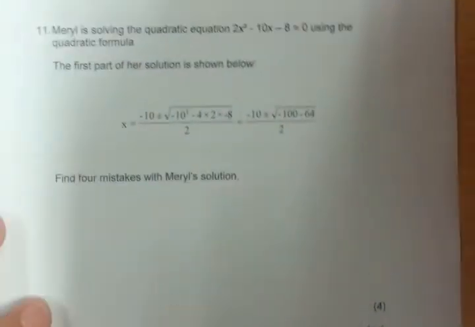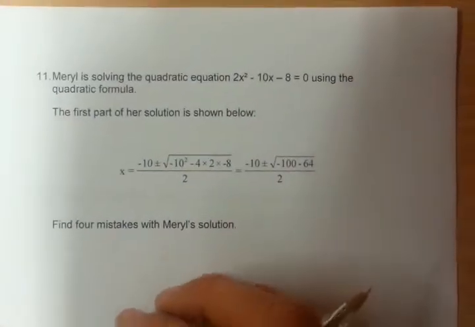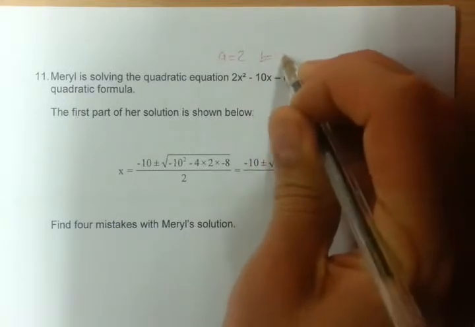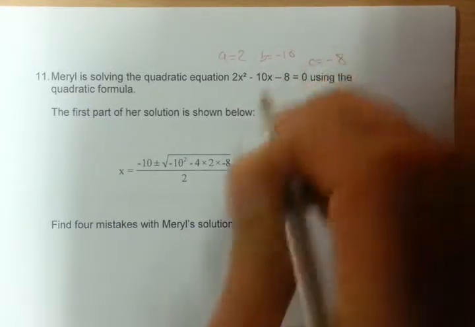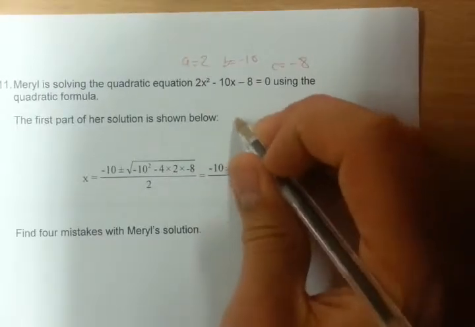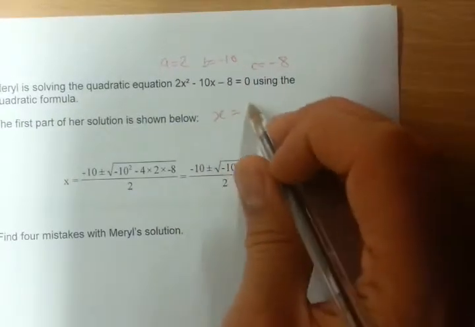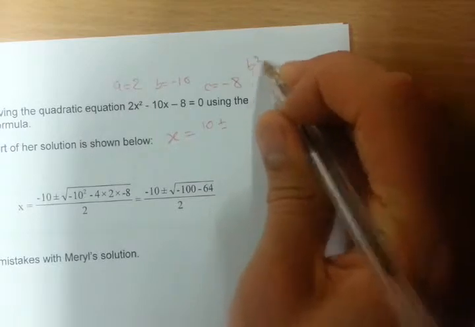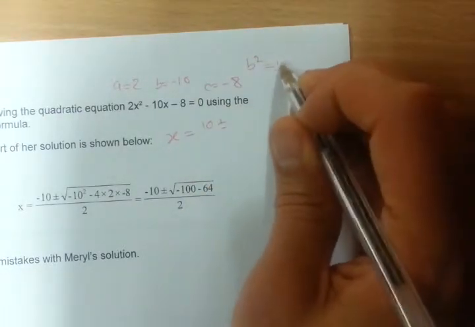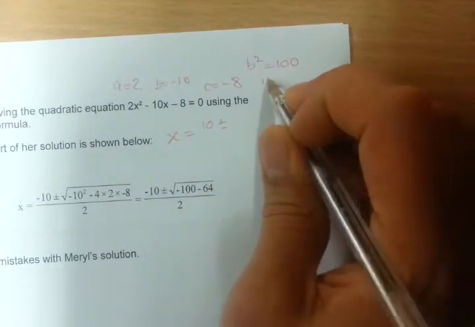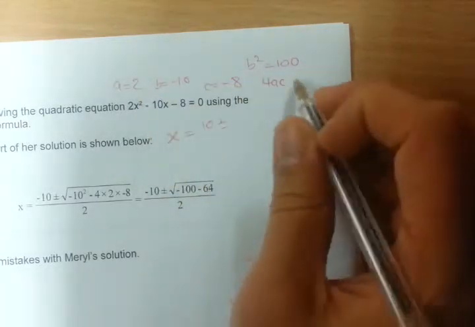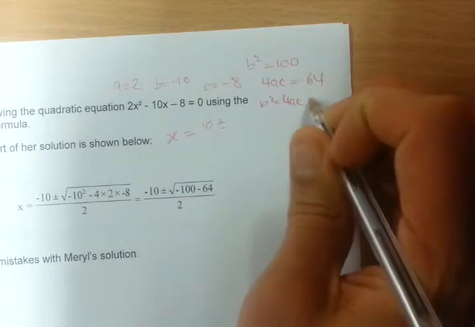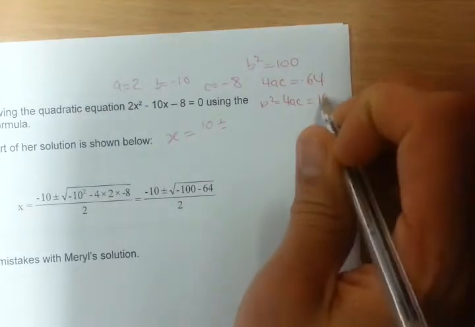Ooh, finding the mistakes with Merrill's solution. Okay, so let's just check. We've just gone through this and we know that a is 2, b is minus 10, and c is minus 8. And so if we were working this out, we would say x equals minus b, which would be 10, plus or minus, now let's work out our b squared and our 4ac. b squared is minus 10 squared, which is 100. Remember, it's always positive. 4ac is 4 times 2 times minus 8, which is minus 64. And so b squared minus 4ac would be 100 minus 64, which would be 164.